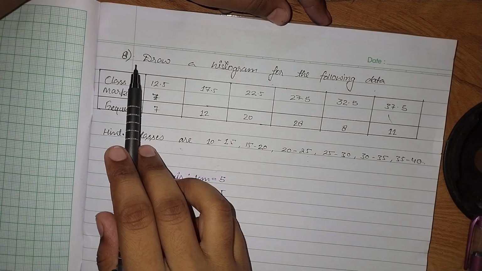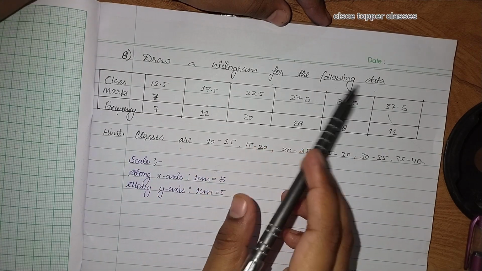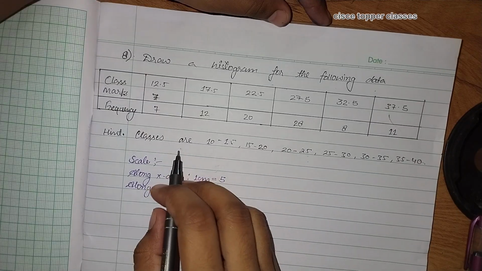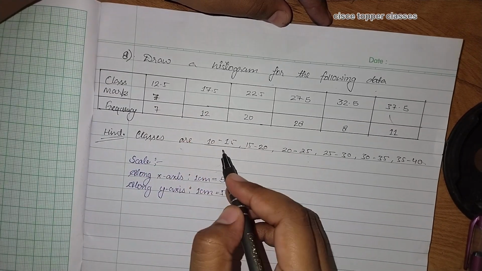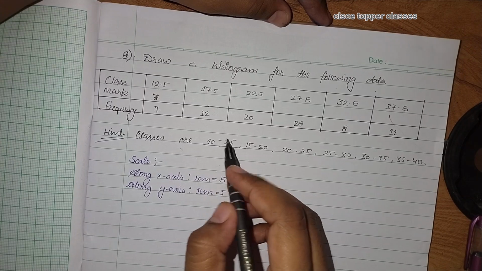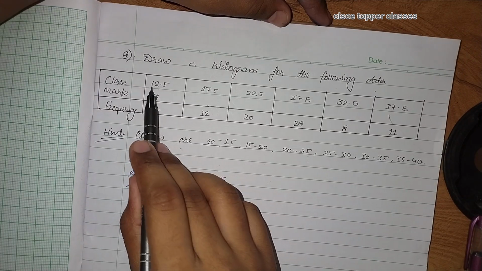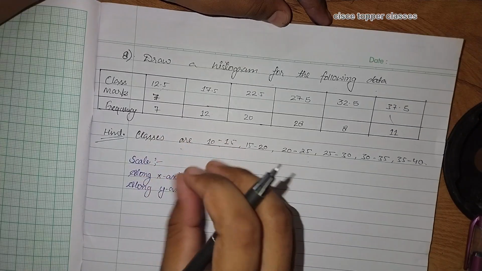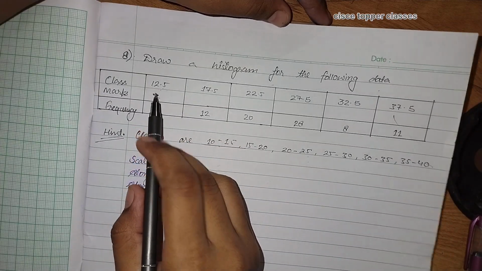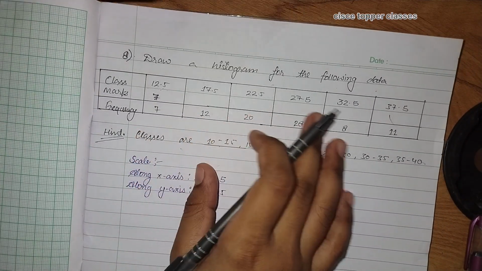Let us solve here question number 8. We have to draw a histogram for the following data. This is the given data and here a hint is given as classes. We can find the class intervals here because if we see, this is 12.5. This is the class mark, meaning the sum divided by 2 of the class interval.